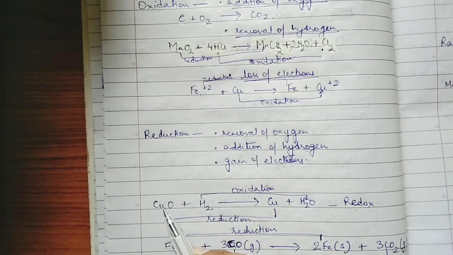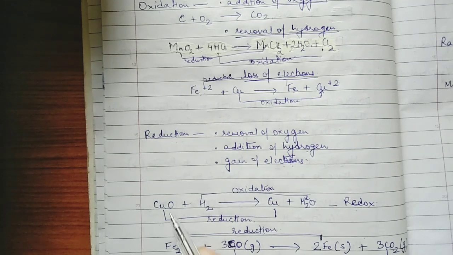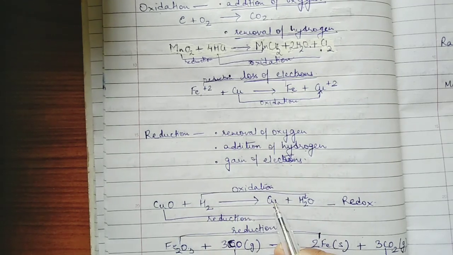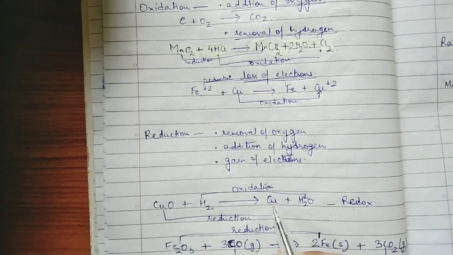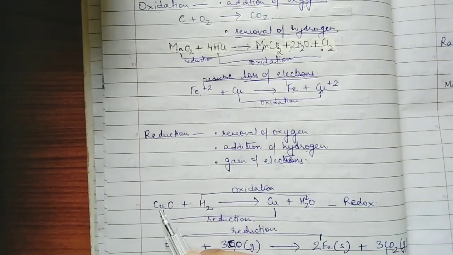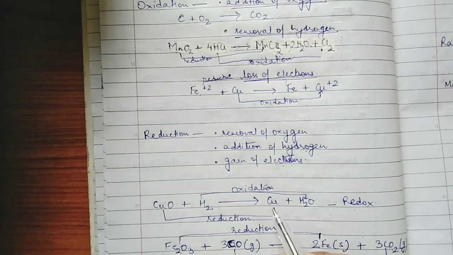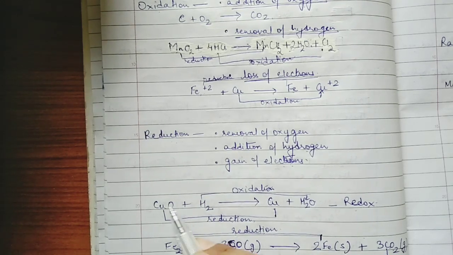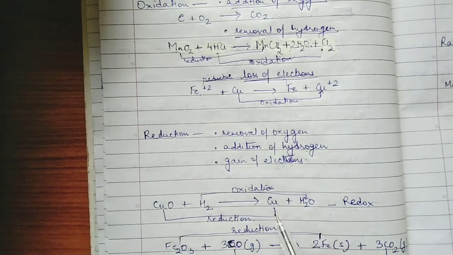What is happening here? CuO is getting converted to Cu, which means there is removal of oxygen from CuO. So, because of the removal of oxygen, we say that CuO has undergone the process of reduction.